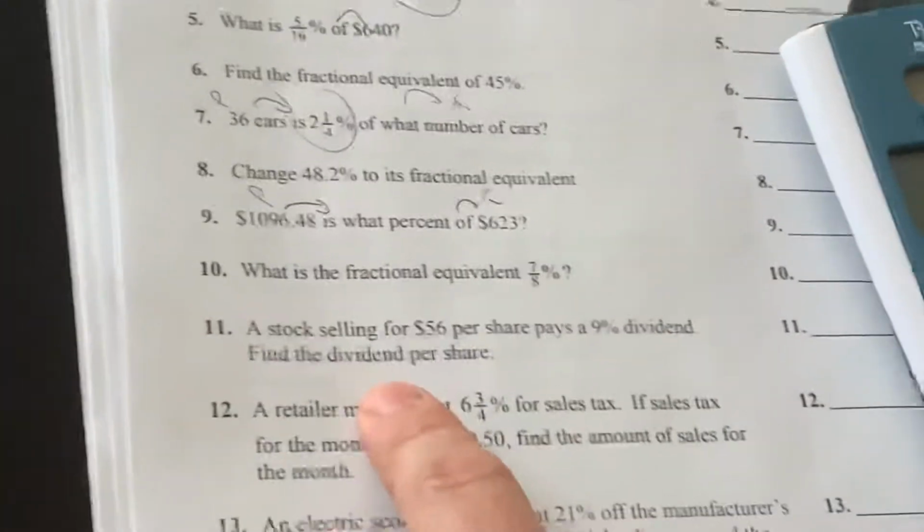11. Word problems. I wanted to get to those. So let's read them carefully because the quiz will be tricky if you don't read them carefully. Well, let's do this, guys, and pay attention. You can do this. Take notes. 11. A stock selling for $56 per share pays 9% dividend. Find the dividend per share.